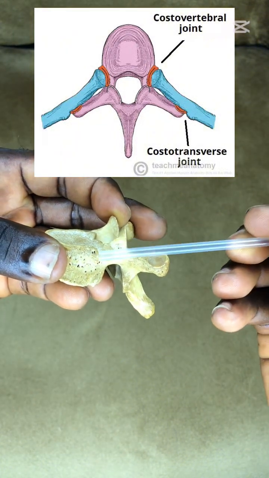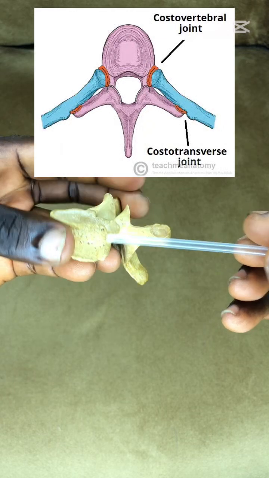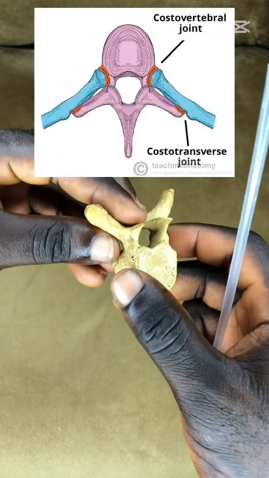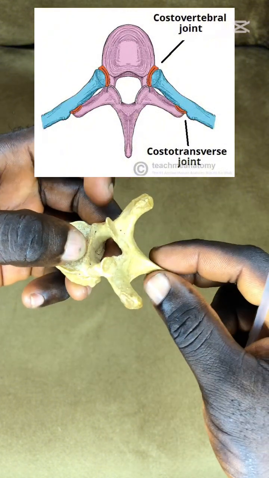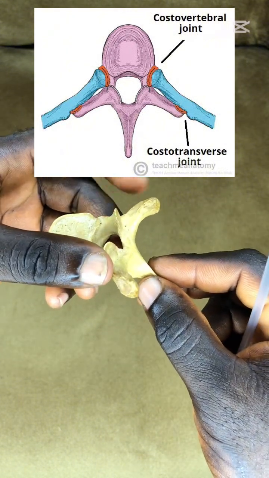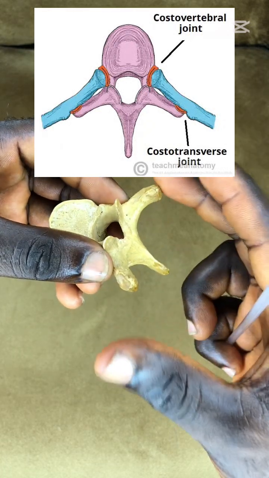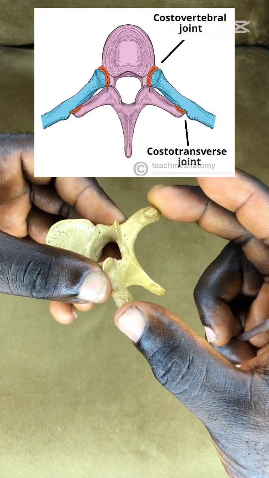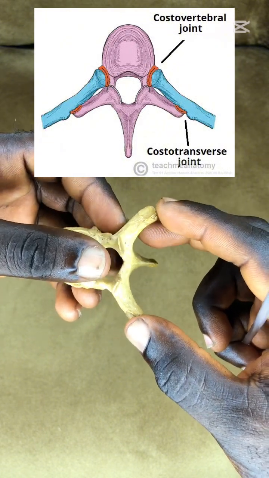So the superior costal facet and inferior costal facet that are found on both sides of the vertebral body form the costovertebral joint. While the costotransverse joint is formed by the transverse costal facet that is found on the transverse process and also the tubercle of the corresponding rib.